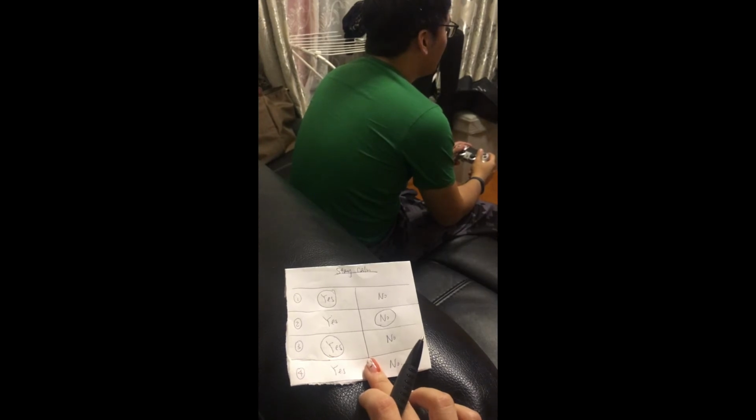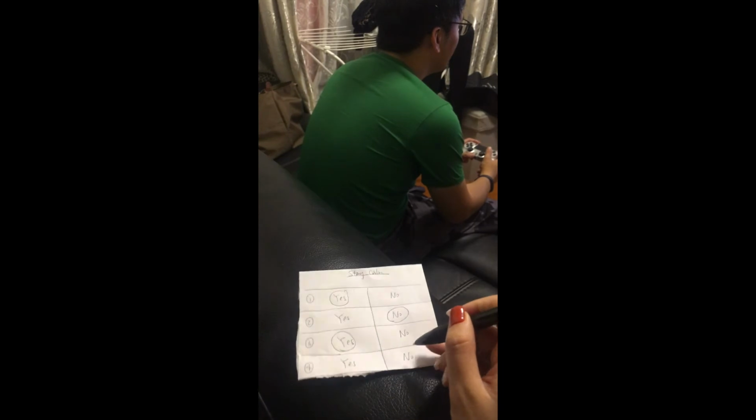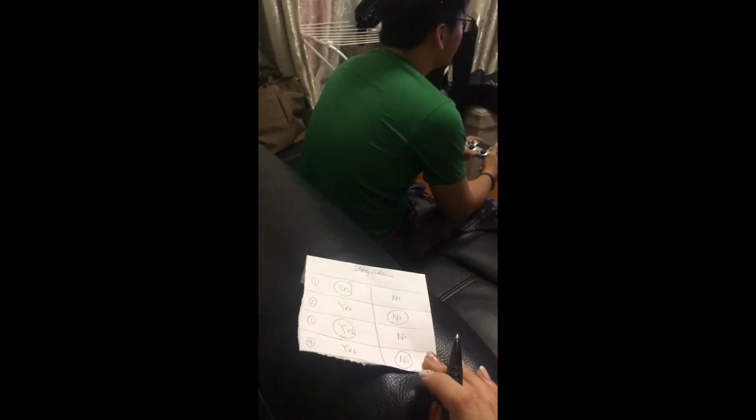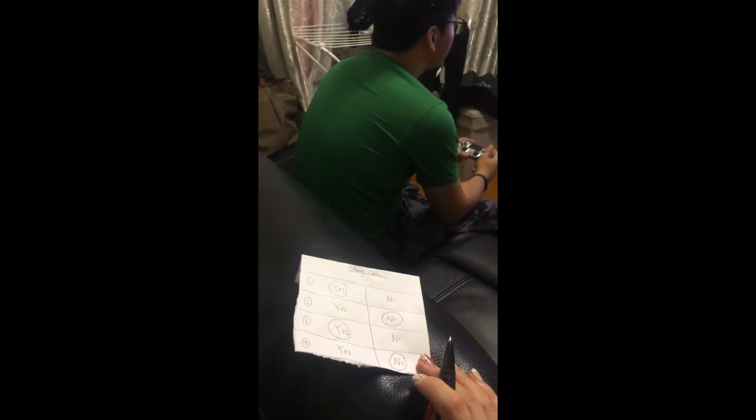You can see that he's exhibiting the body-tensing behavior, so he's not calm, so we circle no for the last trial. So we can conclude that during 50% of the observational session, Jimmy is not calm.